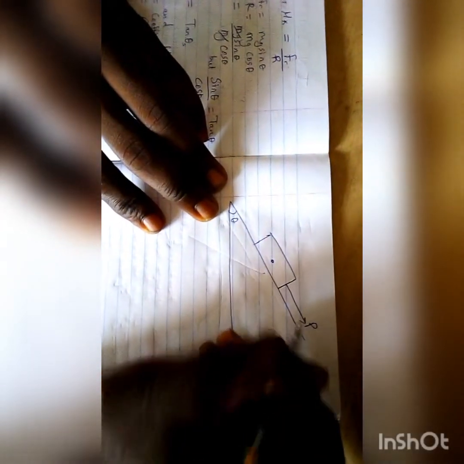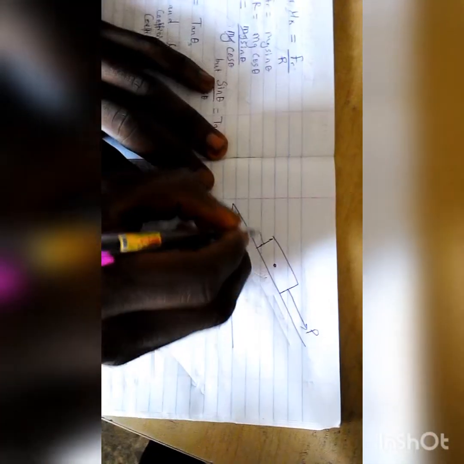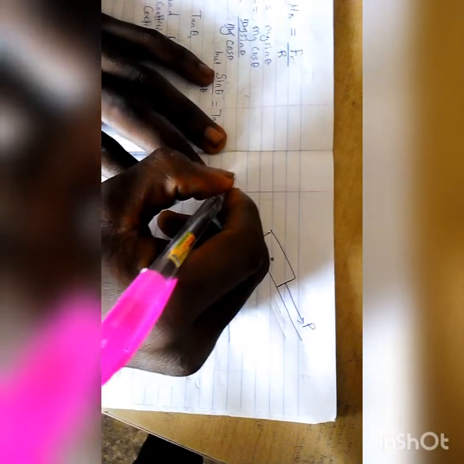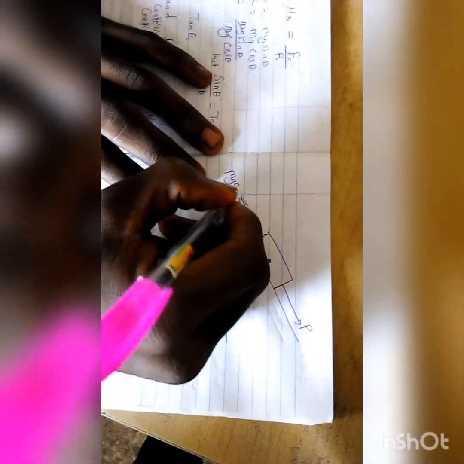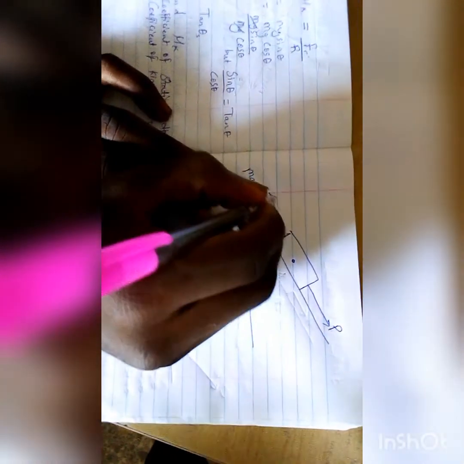Since this force P is pulling the body, the natural horizontal force, which is mg sin theta, will be acting this way. Frictional force will be opposing the motion, so it will also be acting this way.